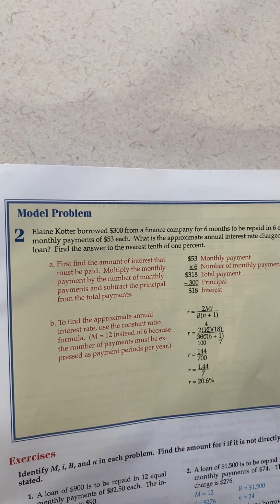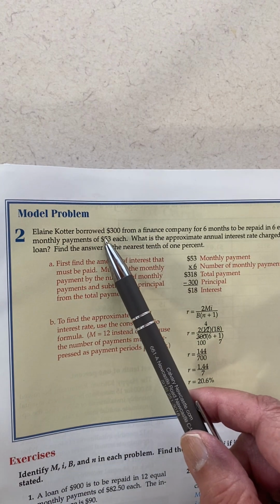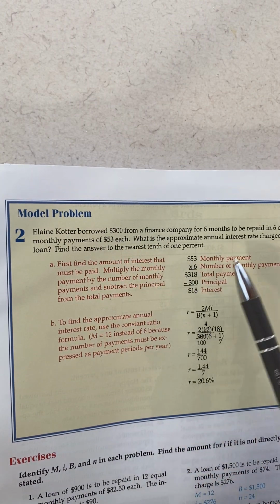Elaine Cotter borrowed $300 from a finance company for 6 months to be paid in 6 equal monthly payments of $53 each. This fits into our problem, but first of all, we need to know how much interest she paid. She borrowed $300 for 6 months in 6 equal payments, but it doesn't tell us how much interest, so we don't have interest. So let's find out. We know how much she's paying, right? Because we take 53 times 6.